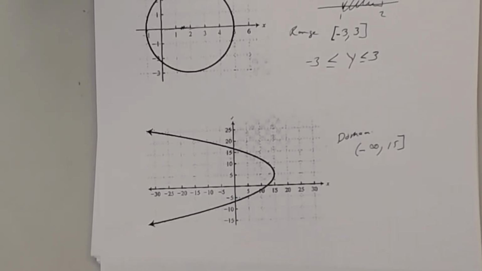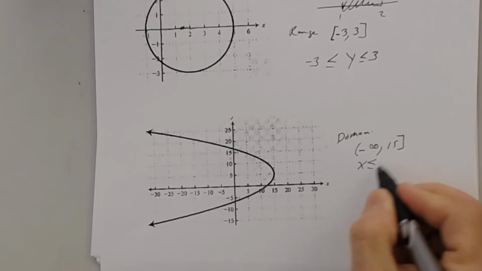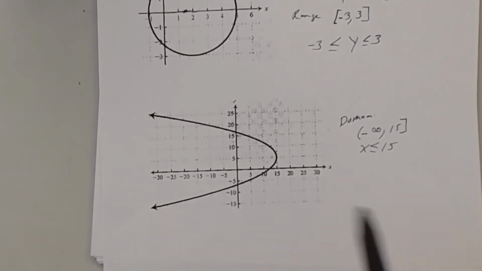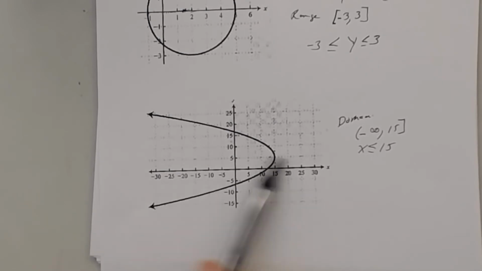What about as an inequality? So that means that my x values are greater than negative infinity? No, you never say that. You never use infinity or negative infinity in an inequality. You got to use a number. You got to use 15. So how are you going to write it? x is less than or equal to 15. That's how you write it. So all your x values are less than 15.